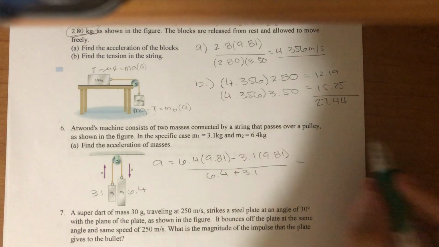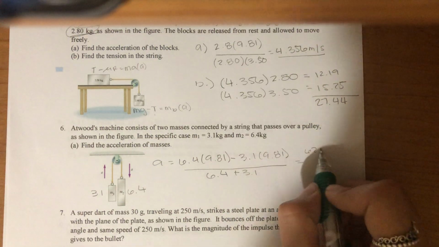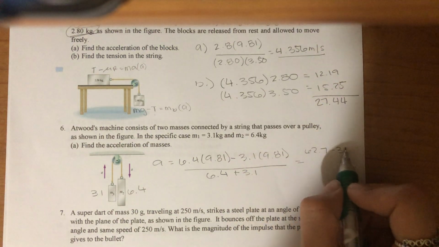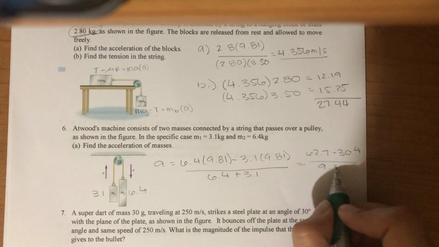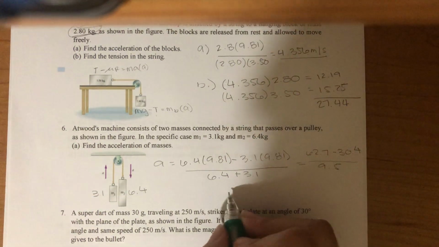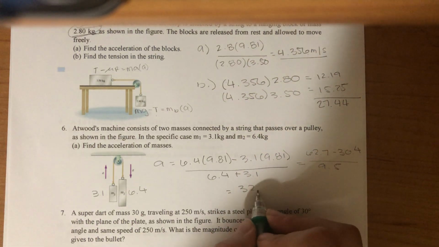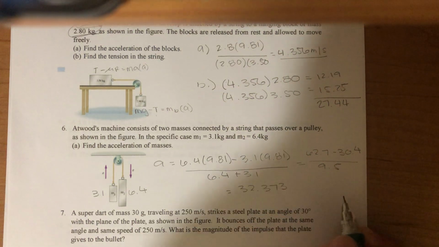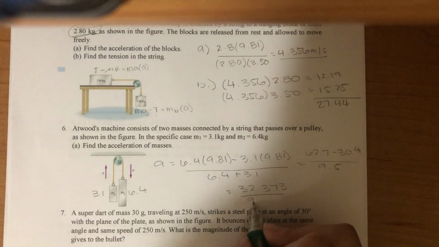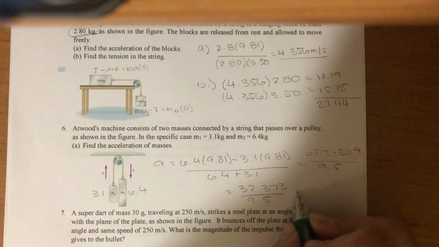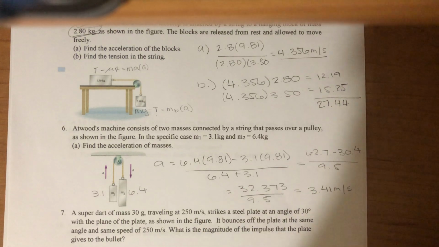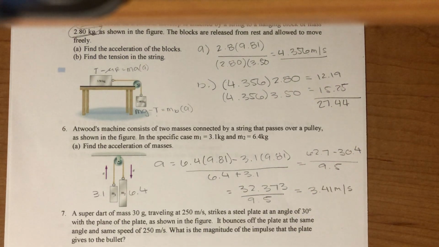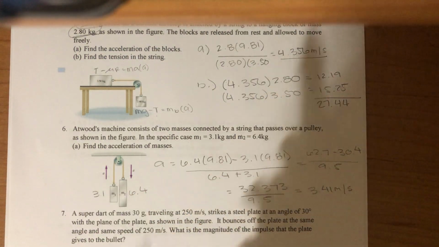We're going to do 62.7 minus 30.4 over 9.5, and we get 32.373 over 9.5, which equals 3.41 meters per second. And that is how to find the acceleration for the Atwood's machine.